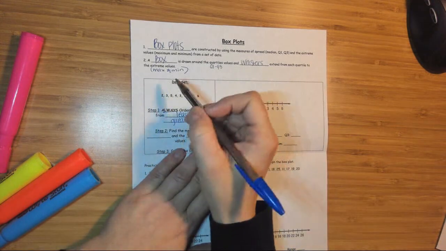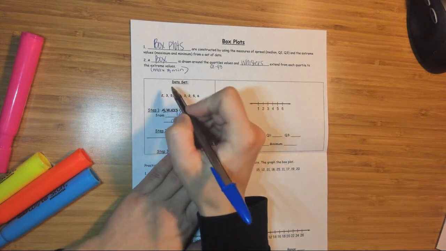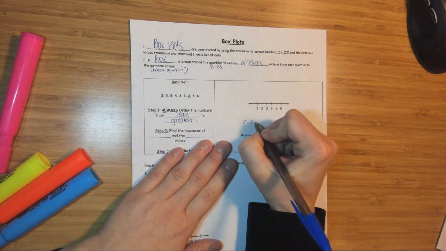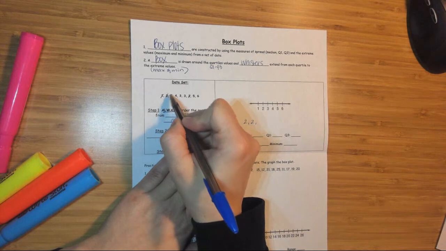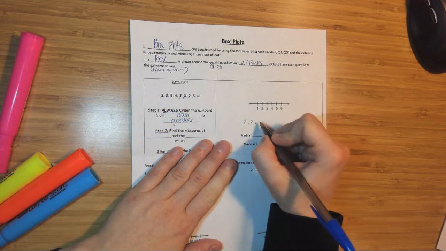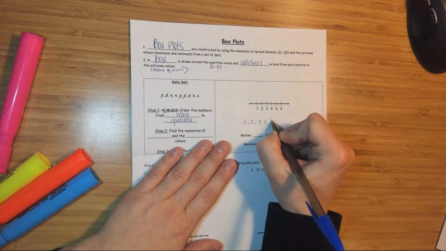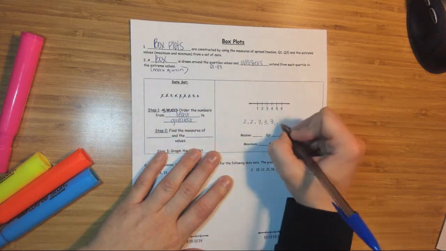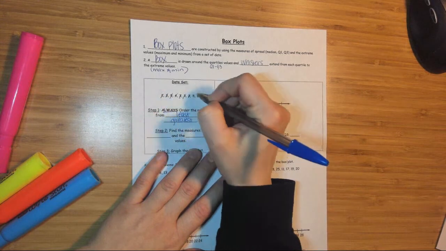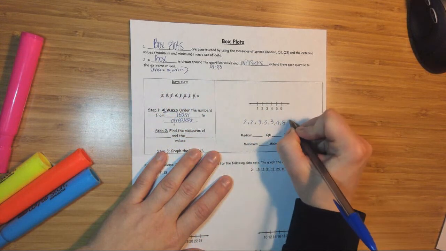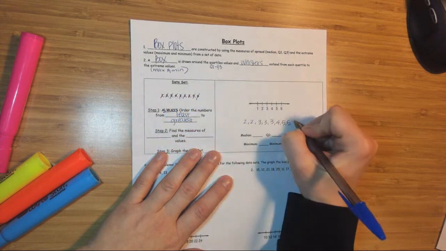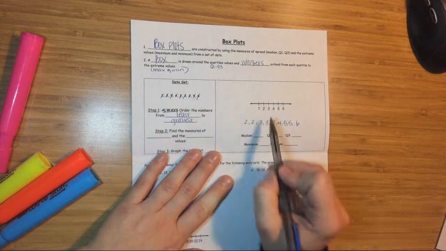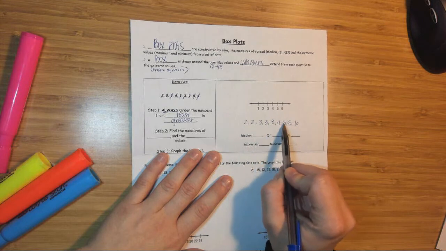So it looks like I have 1, 2 2s, 1, 2, 3 3s, 1, 2, 3. I have 4, 2 5s, and then a 6. 1, 2, 3, 4, 5, 6, 7, 8, 9.